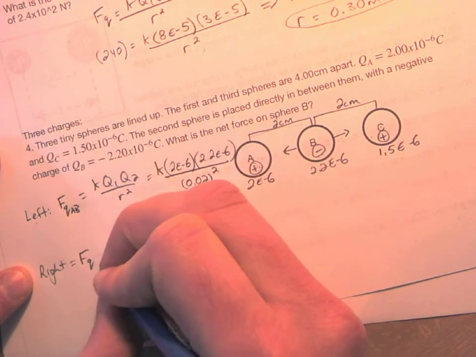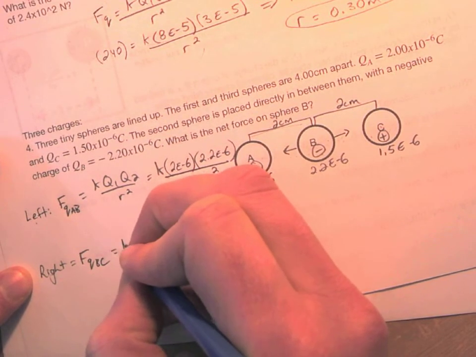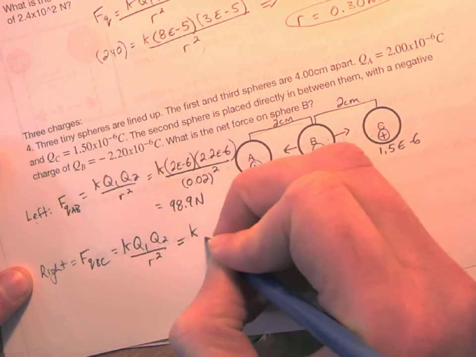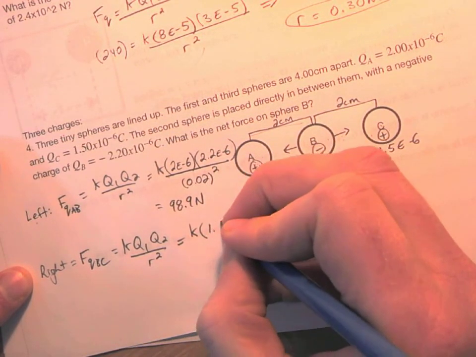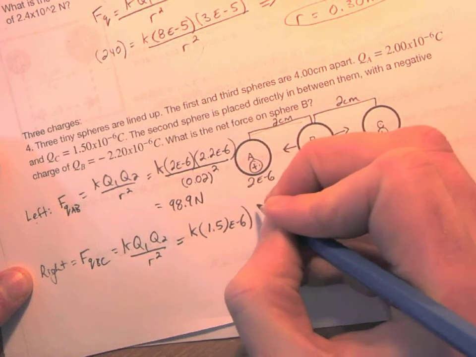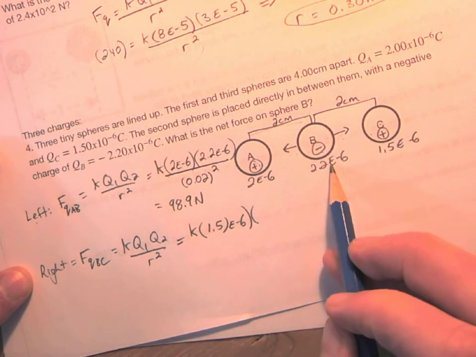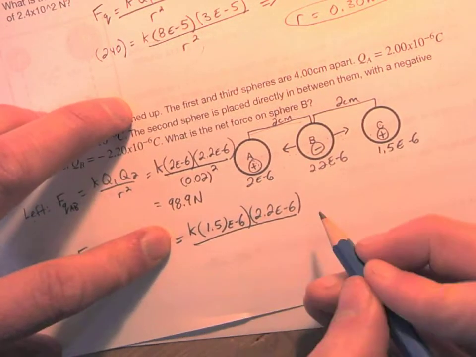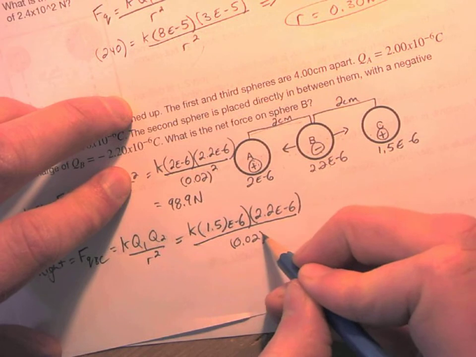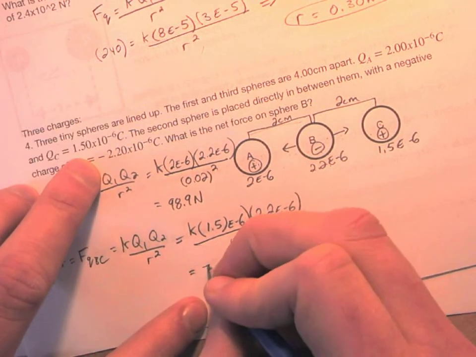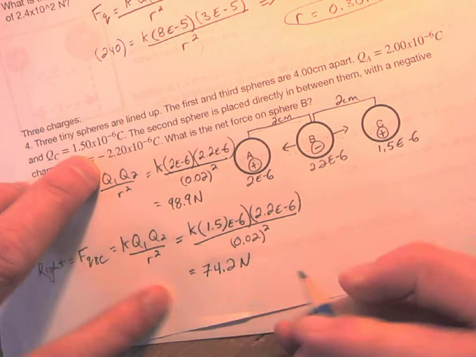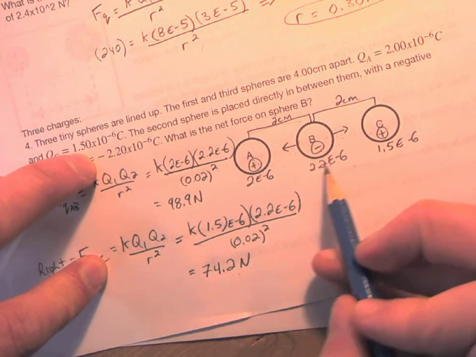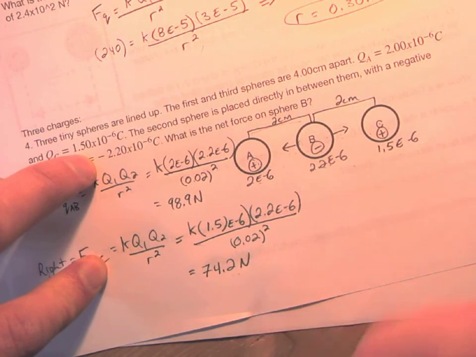And then we're going to do the other one, the right one, which is the force of charge B and C, K, Q1, Q2 over R squared. We have 1.5e to the negative 6. Note you could write this one first, it doesn't really matter. 2e to the negative 6. And the distance between them, again, is 2 centimeters squared. And the number I get for that is 74.2 newtons. So the left number is bigger than the right number, so it's pulling to the left more than it's pulling to the right. The reason why is because those two numbers are bigger and those two numbers together are smaller.